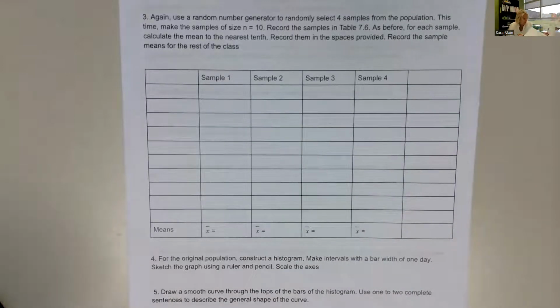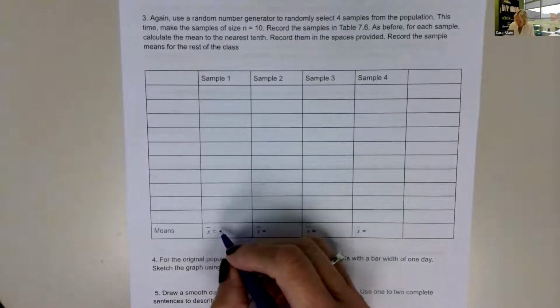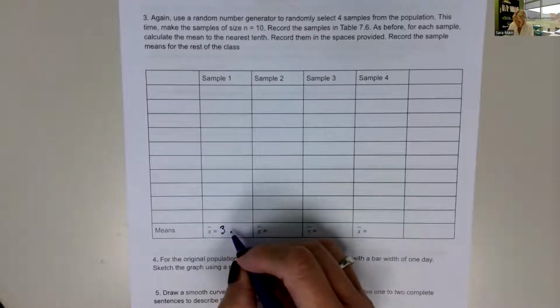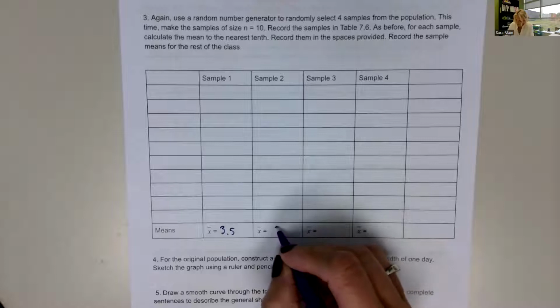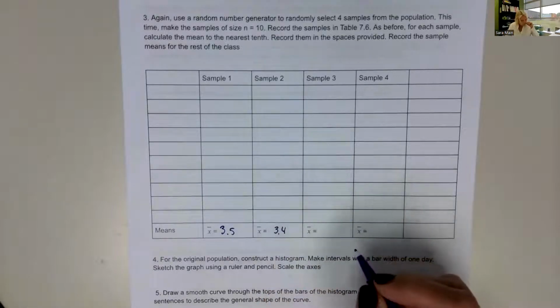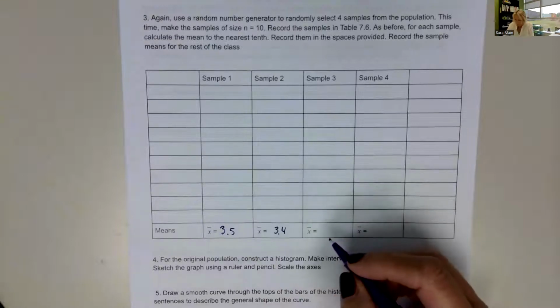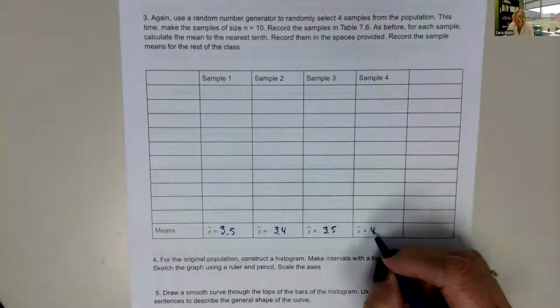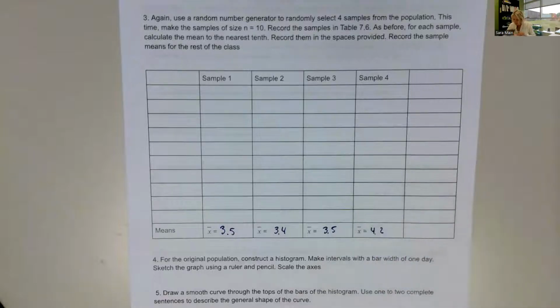And here's what we've gotten for those samples: 3.5, 3.4, 3.5, and 4.2.